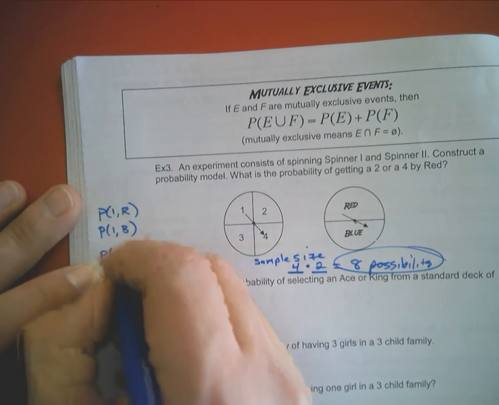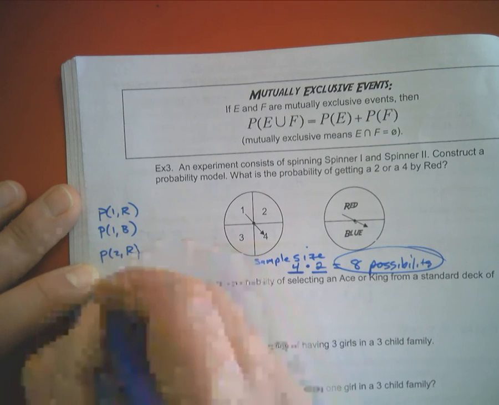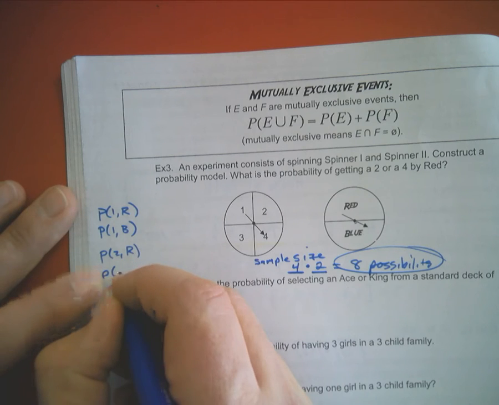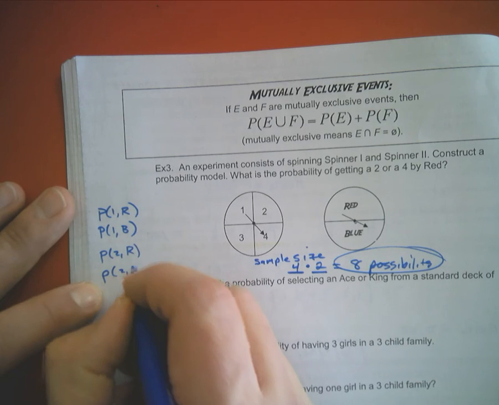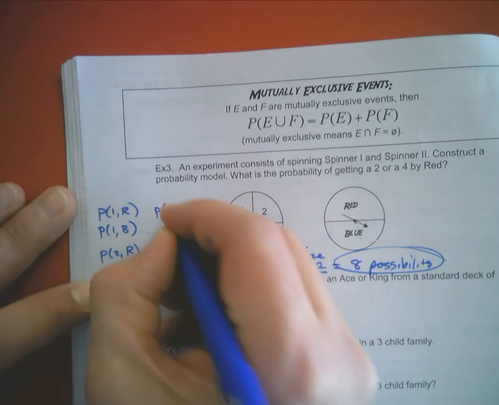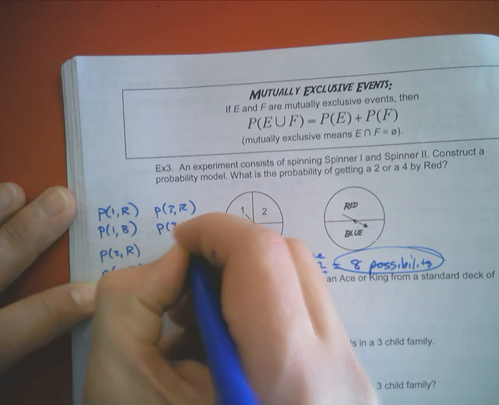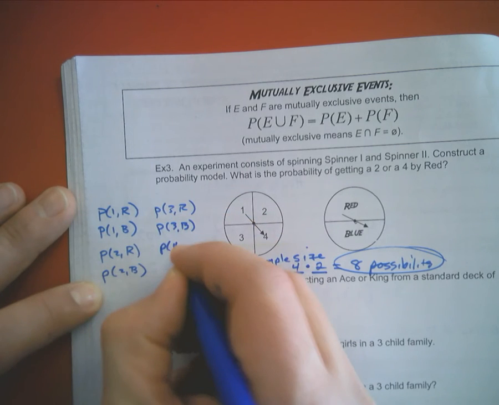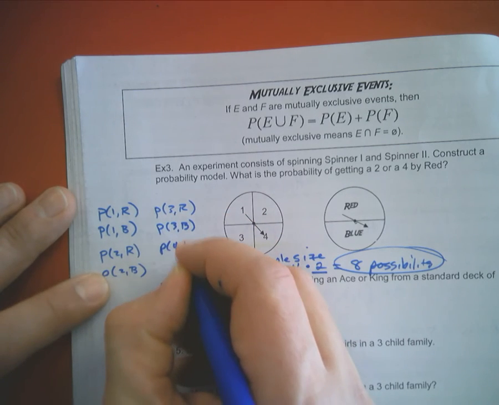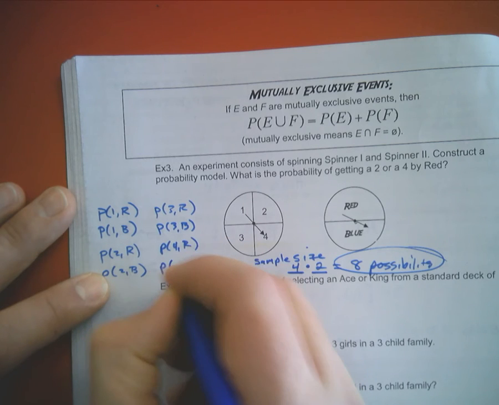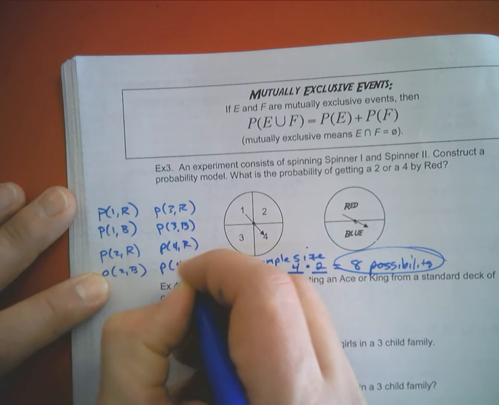Or I could spin and get a 2 and a red. Or I could spin P for probability and I could get a 2 and a B, blue. Halfway, 3 and a red, 3 and a blue. Or I could get a 4 and a red and probability of a 4 and a blue.